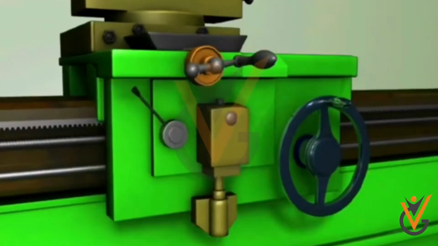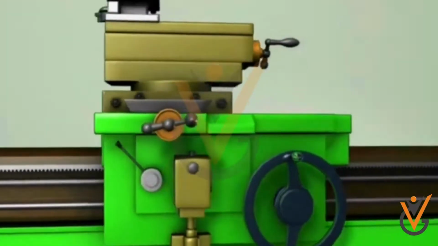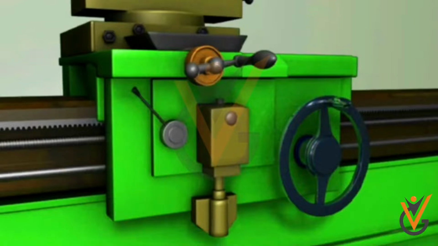Apron. The apron is fastened to the saddle and hangs over the front of the bed. Apron consists of the gears and clutches for transmitting motion from the feed rod to the carriage, and the split nut which engages with the lead screw during cutting threads. 2 types of apron are extensively used, incorporating drop worm mechanism, friction or dog clutches.